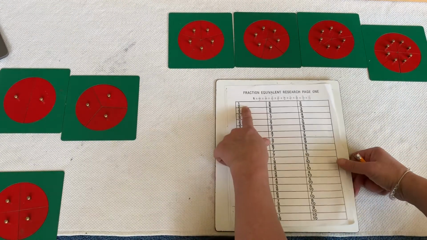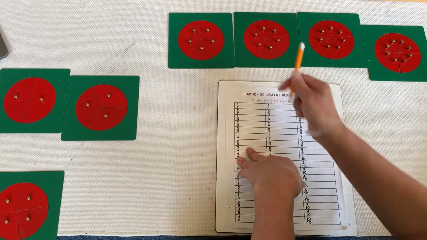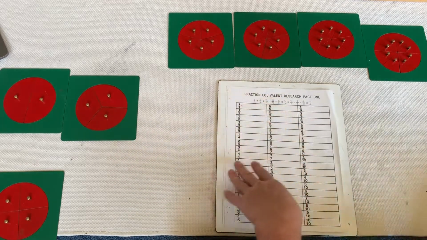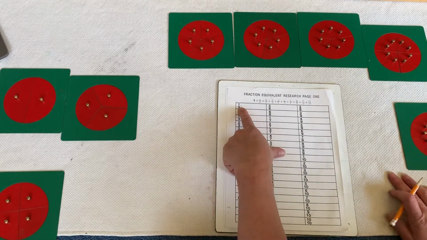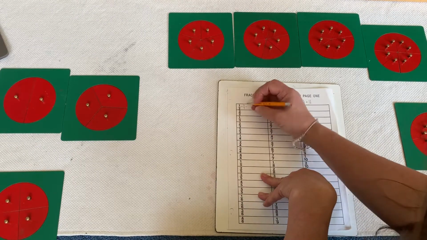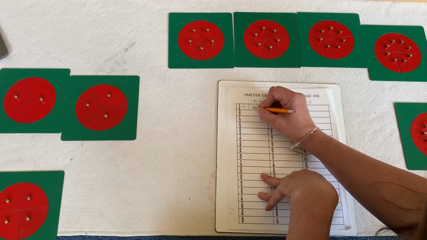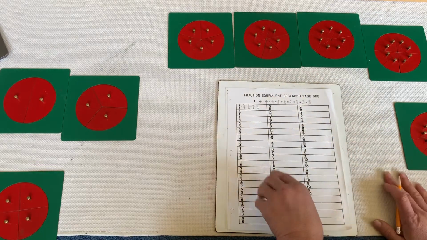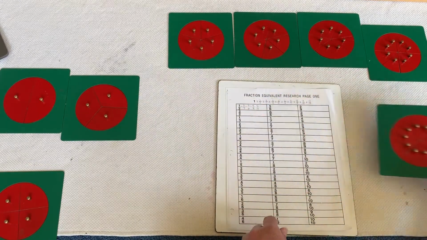So then we go to 1/2. Now, if I were doing this with my students, I would have them use the circles to validate what they think. After I've shown you everything, hopefully you will remember that 1/2 is equivalent to 2/4, which is equivalent to 3/6, which is equivalent to 4/8, which is equivalent to 5/10. You could just do up to our fraction circle 10 family, okay?